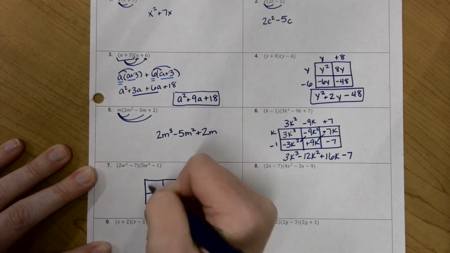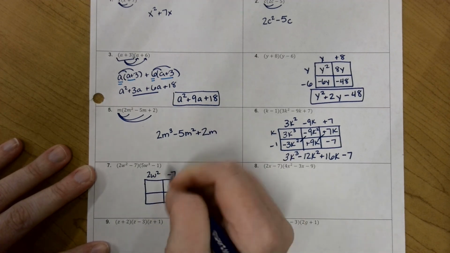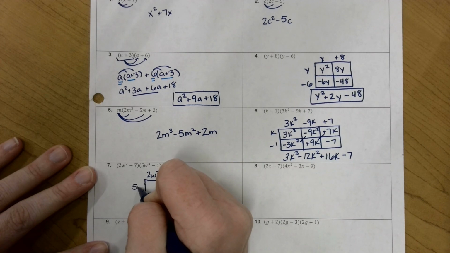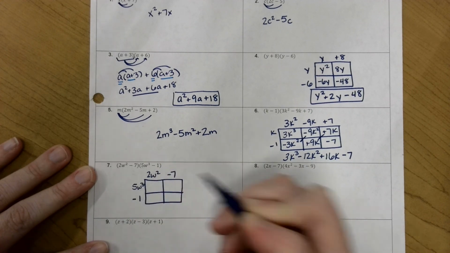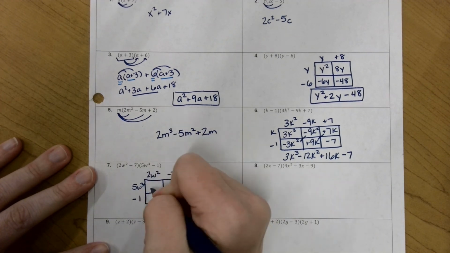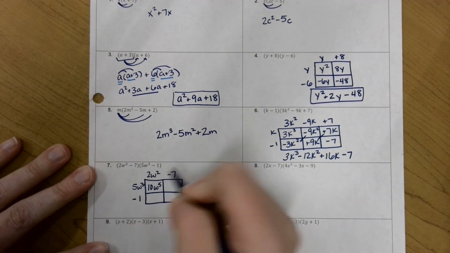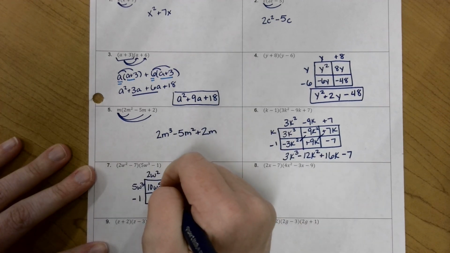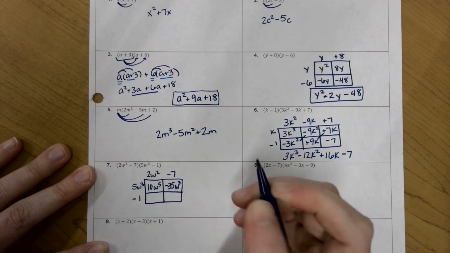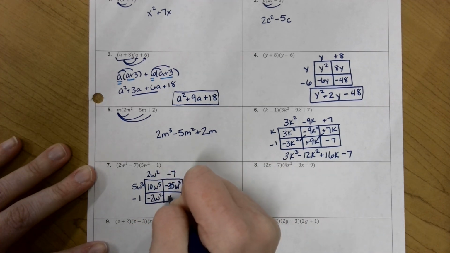And then again, it doesn't matter which factor or which polynomial is on which side, as long as you have one on each side. Okay, so when we multiply, we should have 10w to the 5th, because when you multiply, you add your exponents, minus 35w to the 3rd minus 2w squared plus 7.